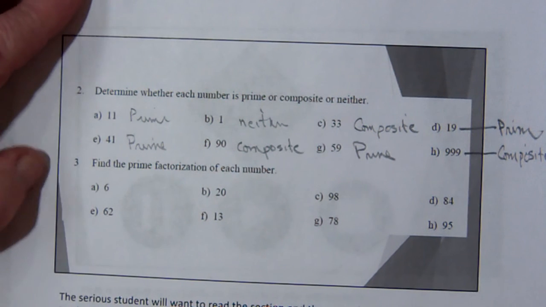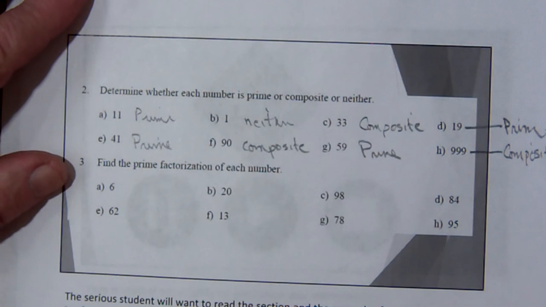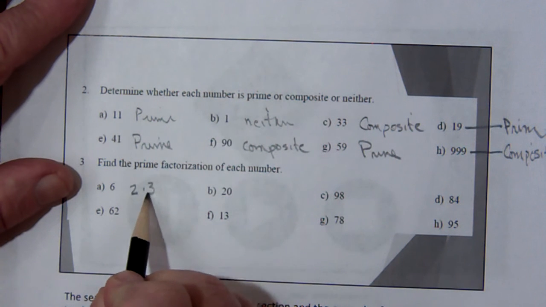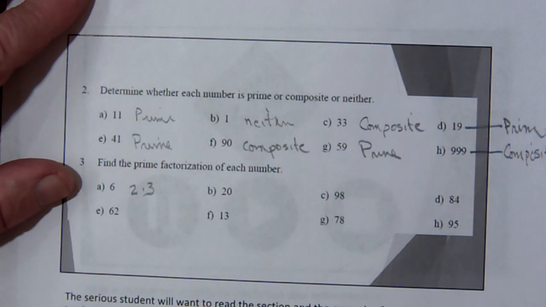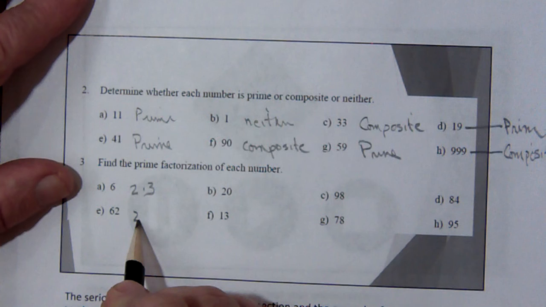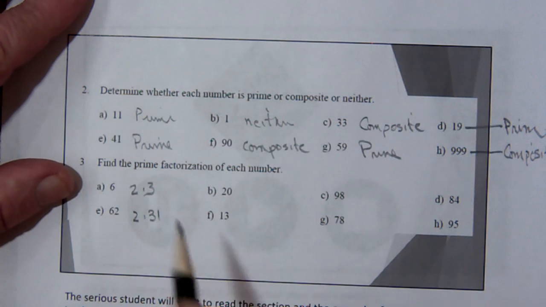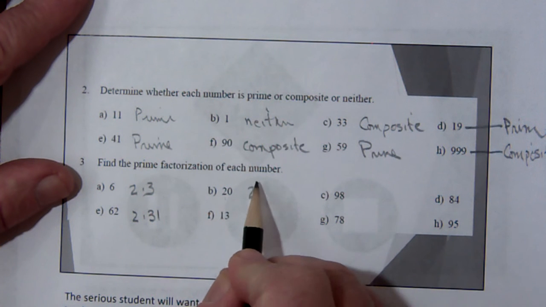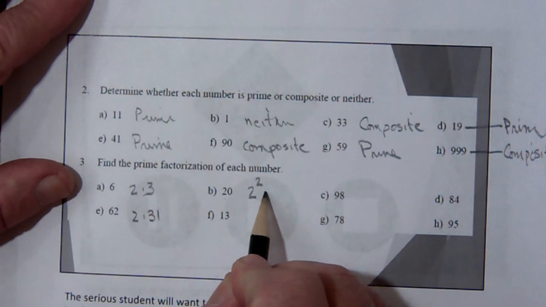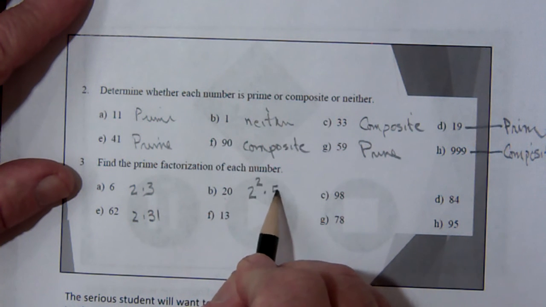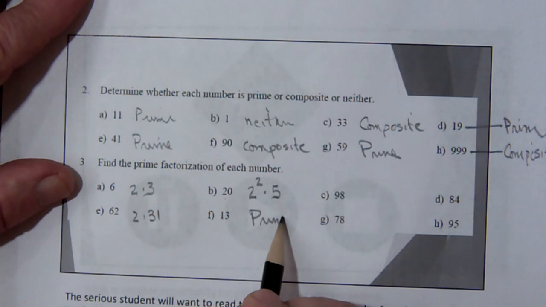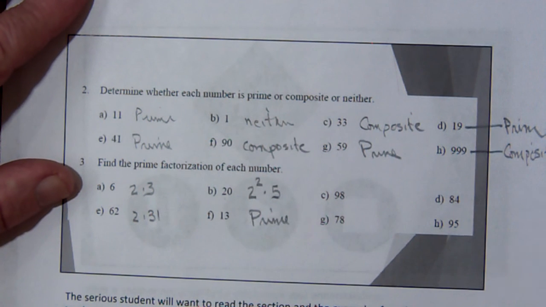If we want to find the prime factorization of each number, we'll do that. This is 2 times 3. Both 2 and 3 are prime factors. This one is 2 times 31. Both of those are prime factors. Now 20 is 4 times 5, but that is 2 squared times 5. 13 is prime. There is no prime factorization of that.